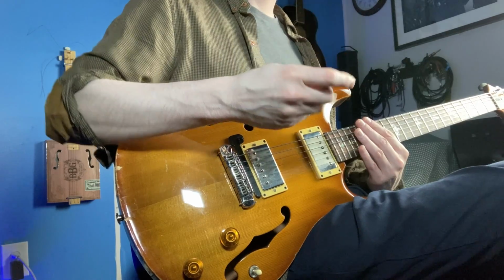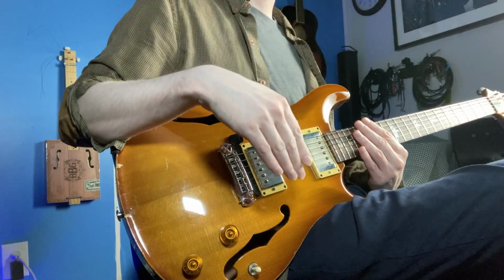So I think the method here is to try to think of each individual note in the melody as if it's its own song. Forget about the context of the whole song and just deal with that note. When you do that, then you start piecing together beat after beat, chord after chord. And then you have to use your ear and use your judgment.